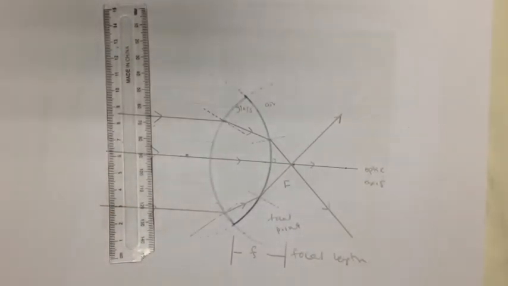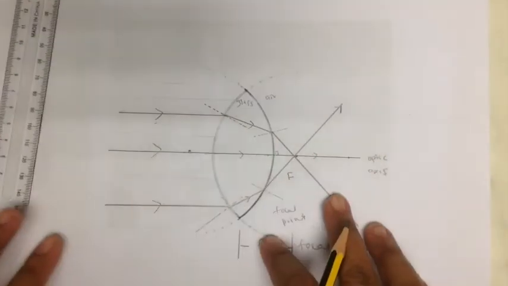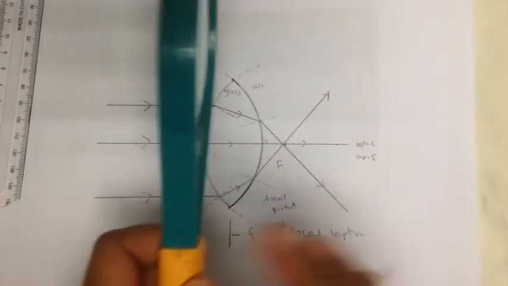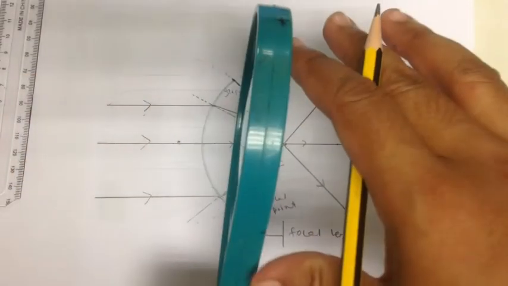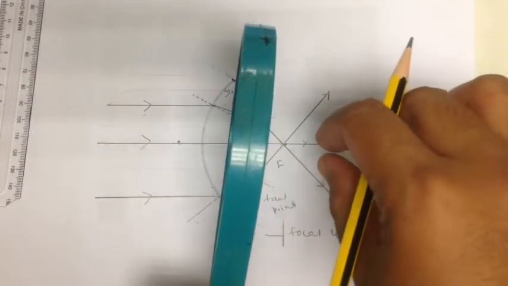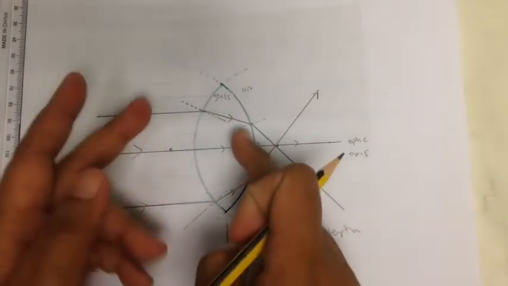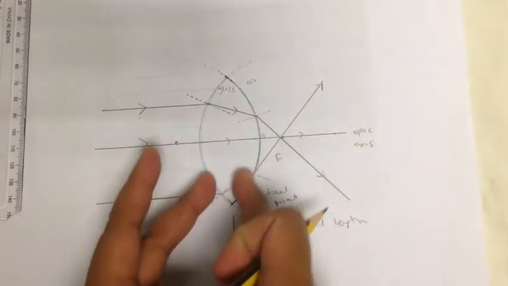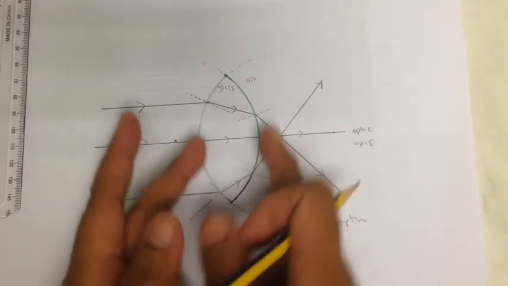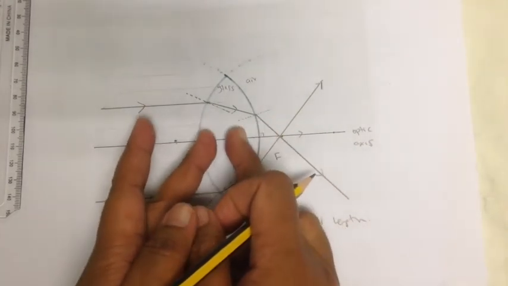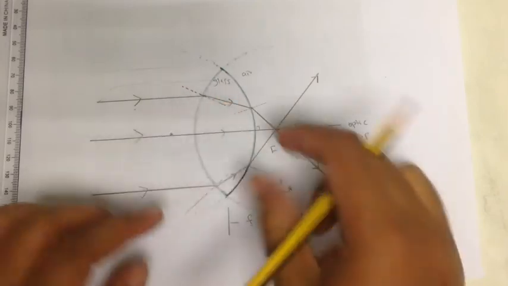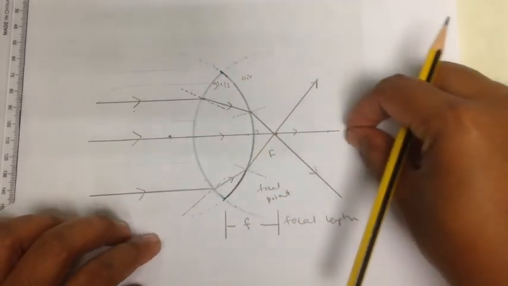Alright, so this is what happens if light passes through the convex lens and gets focused. And this distance depends on how thick the lens is. If the lens is thin, this will be focused farther.